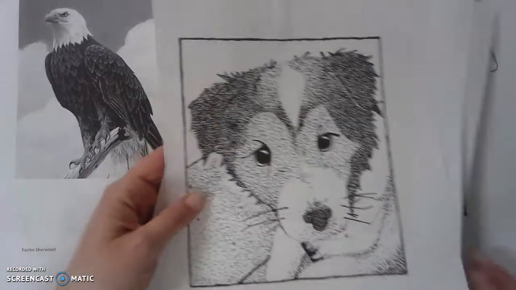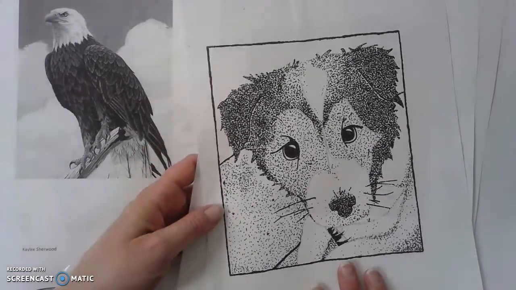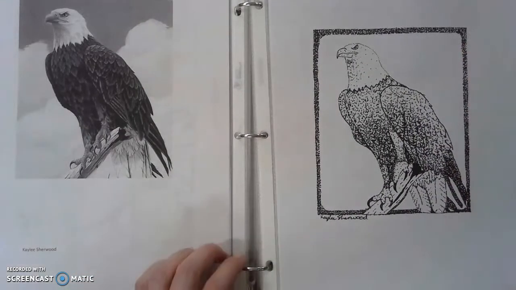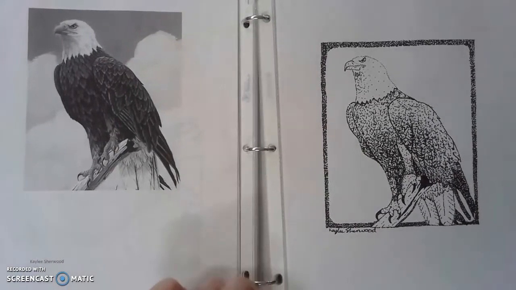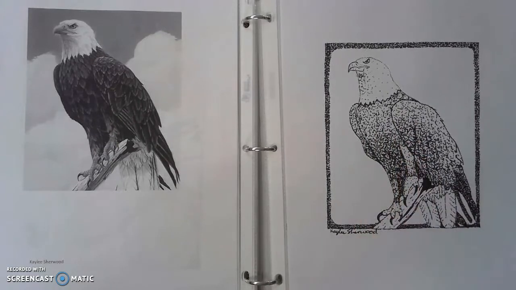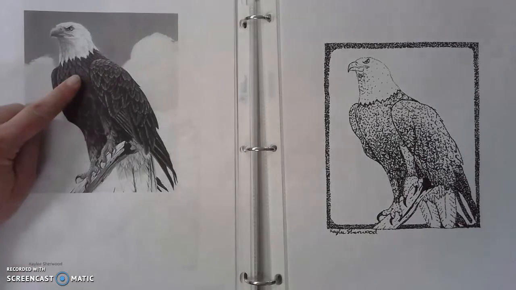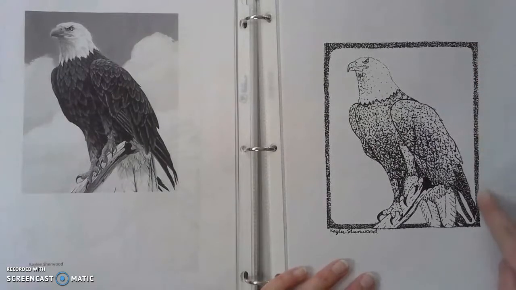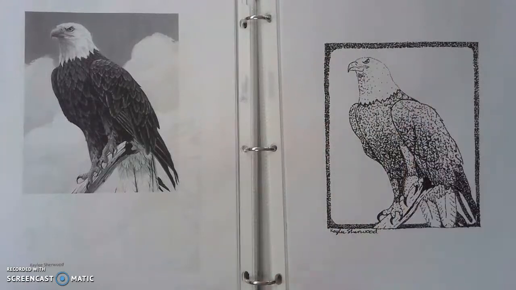so that was one student's interpretation. So again, you can use photos that you have taken. This image here was found on the internet, and so this student did make a little bit of reference to individual feathers, but didn't feel like it was all that important to do what the original image was. And then also they didn't want to do the clouds in the background, so what they chose to do is just do a nice little border to kind of frame it in.